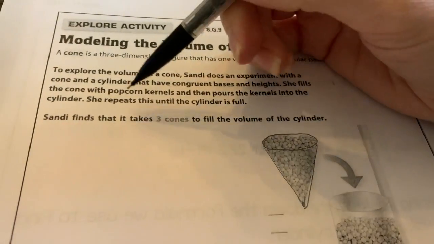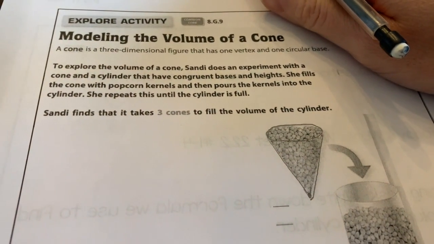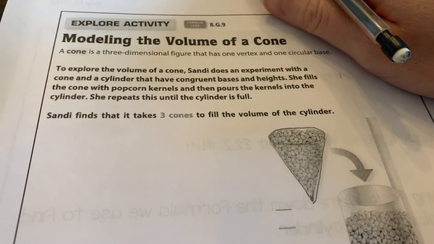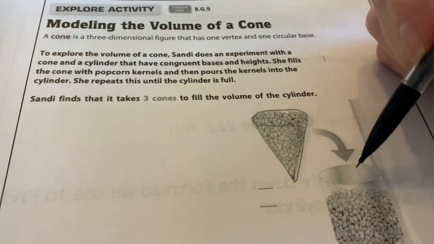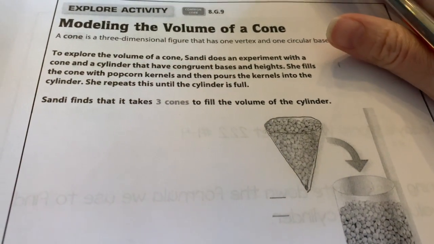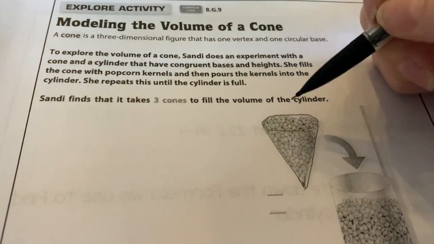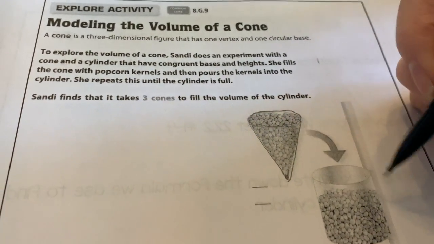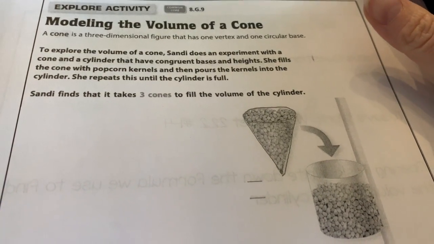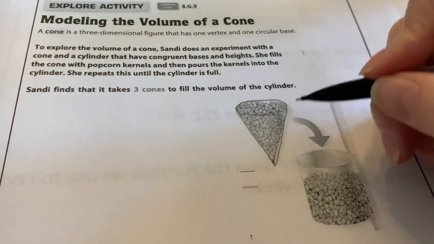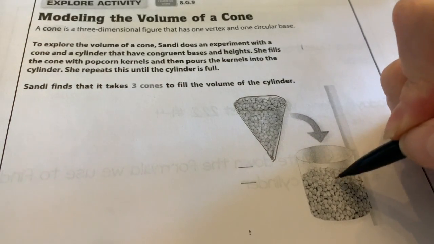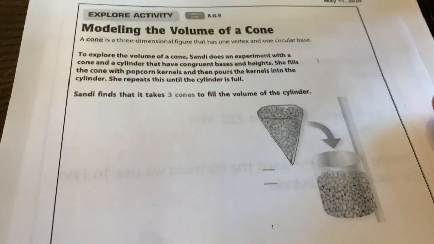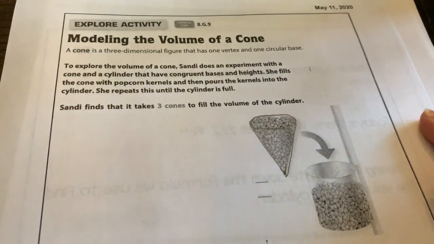Okay. So to explore the volume of a cone, Sandy does an experiment with a cone and a cylinder that have congruent bases and heights. She fills the cone with popcorn kernels and then pours the kernels into a cylinder. She repeats until the cylinder is full, and Sandy finds that it takes 3 cones to fill up the cylinder. So this is not a coincidence, this is an actual relationship.